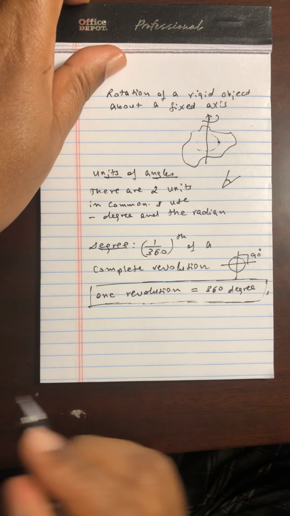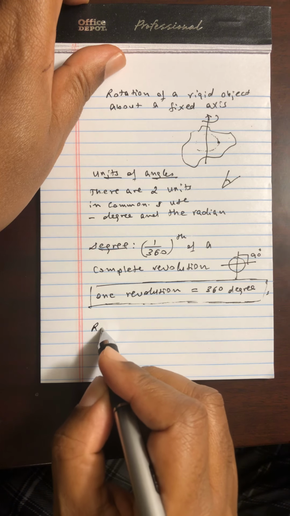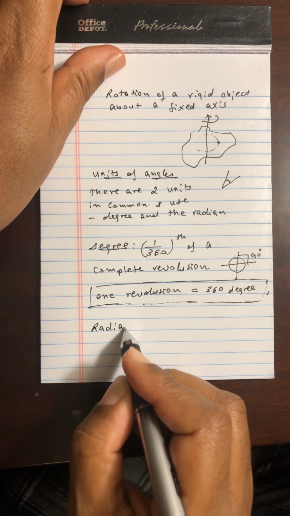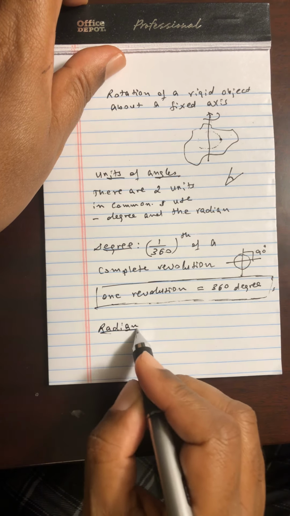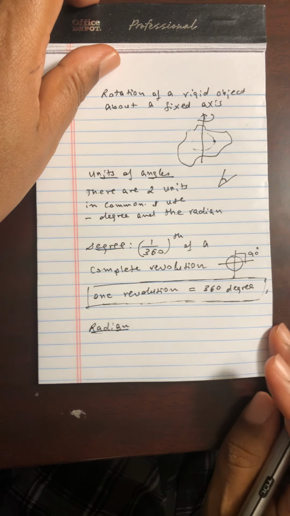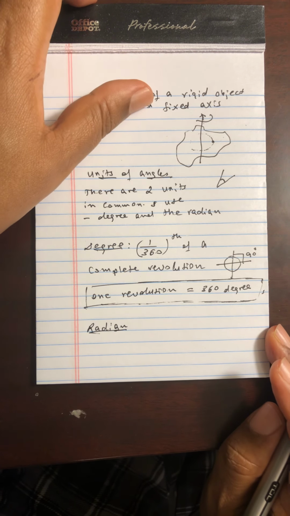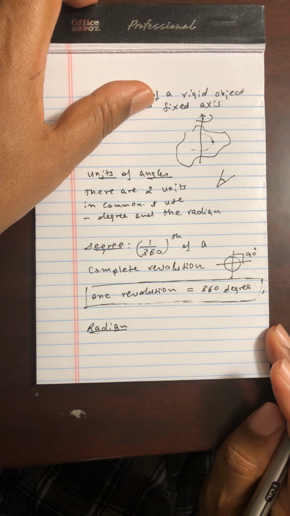Then we have the radian, the scientific unit. This one is defined in terms of a central angle, which means an angle formed at the center of a circle.